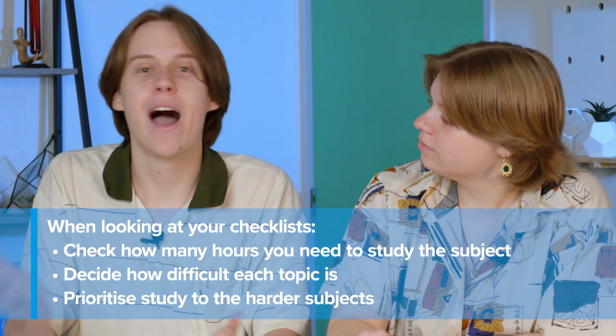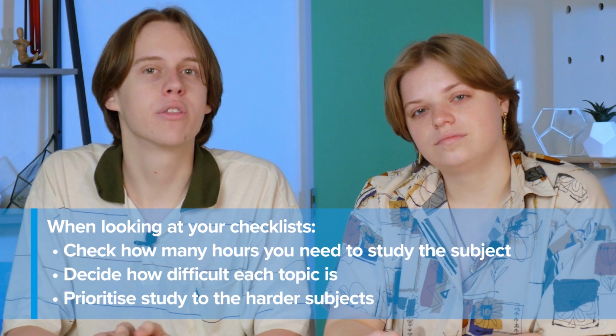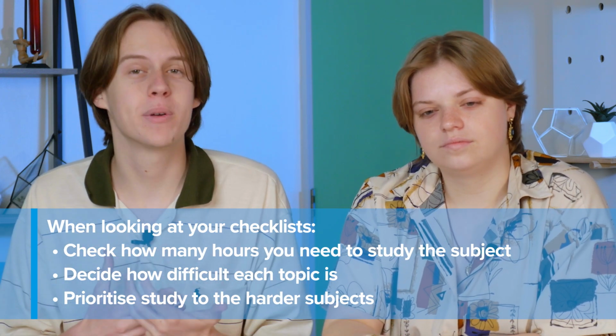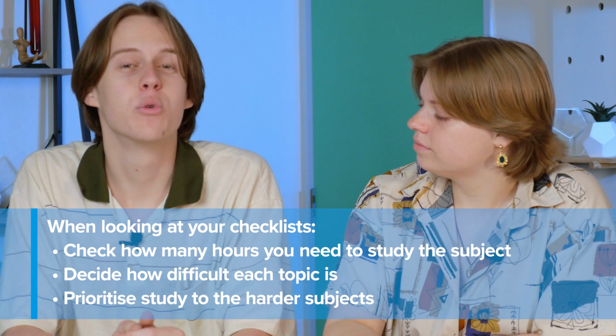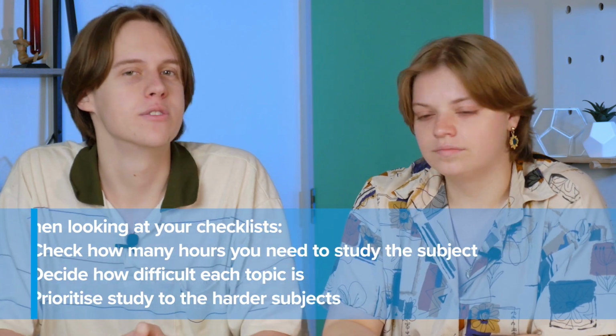You can start by just getting a checklist of every single subject you have, of every single paper you're going to be sitting. But how do we figure out which topics to study first? When you're looking at your subject audit checklists, you can see how many hours something might take. You can kind of estimate that. And you also might want to think about how difficult or scary some particular topic is. And so what that means is you want to prioritize putting hours into those hard things.